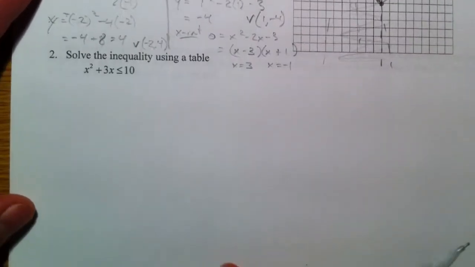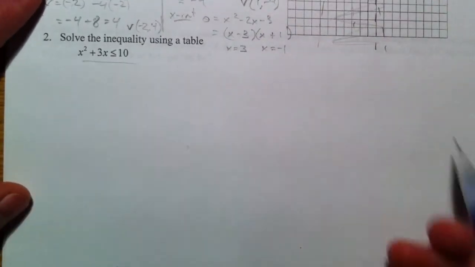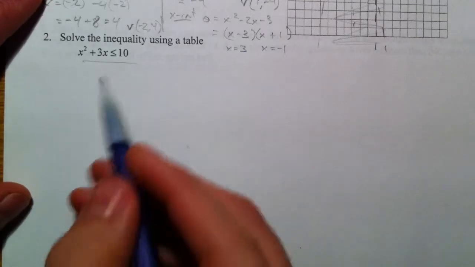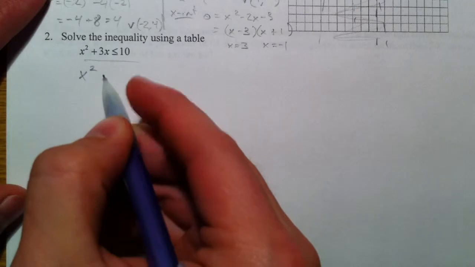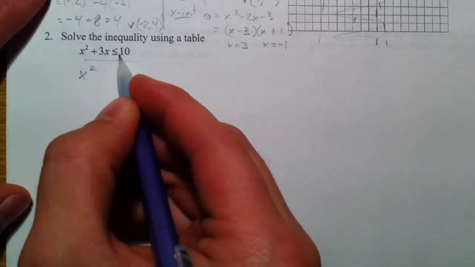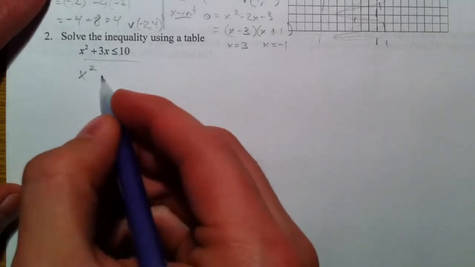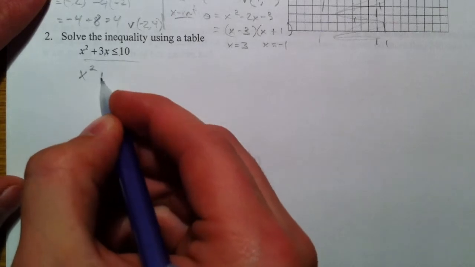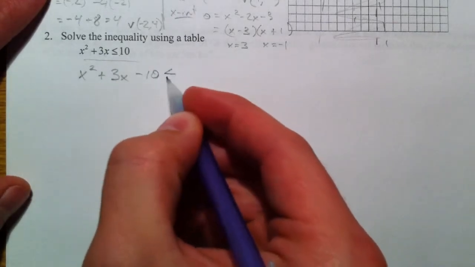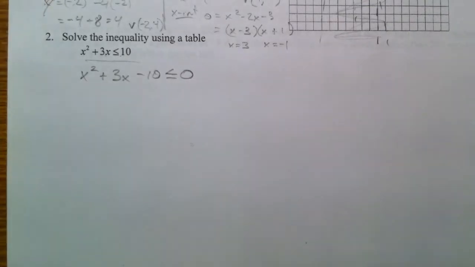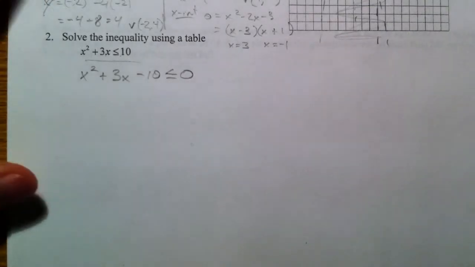Let's try another. We're going to solve this one. Notice that I don't have a coordinate grid over here. Notice that we don't have a y. So first thing I'm going to do is I'm wondering where x squared plus 3x is less than or equal to 10. And if we solve this by setting it equal to 0, in a sense, less than or equal to 0, pretend like you set it equal to 0.